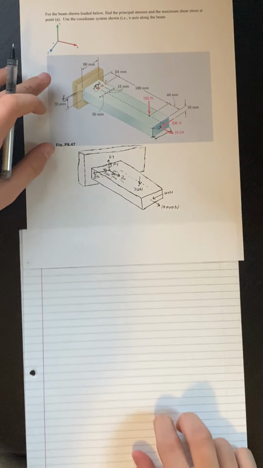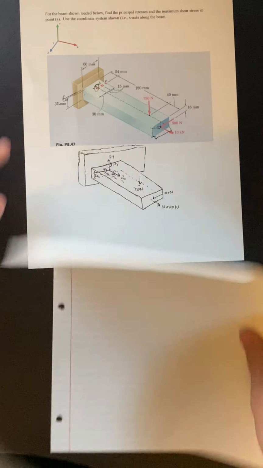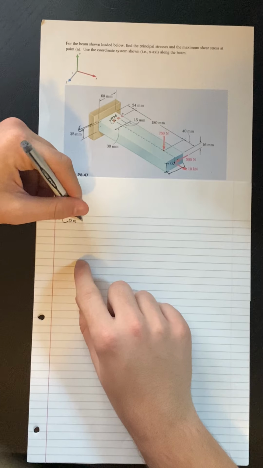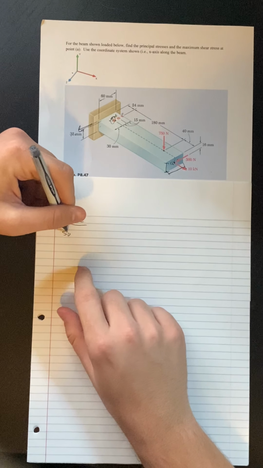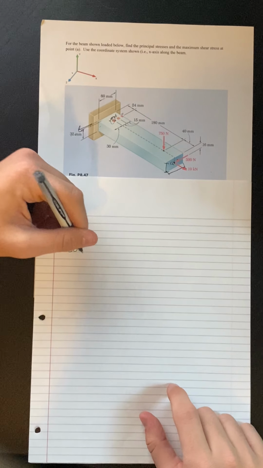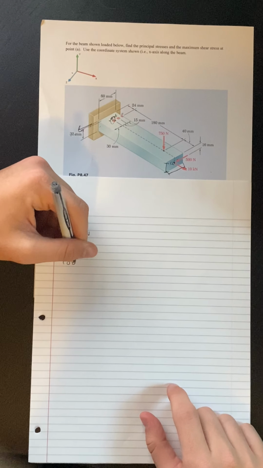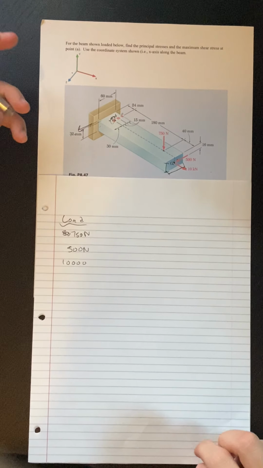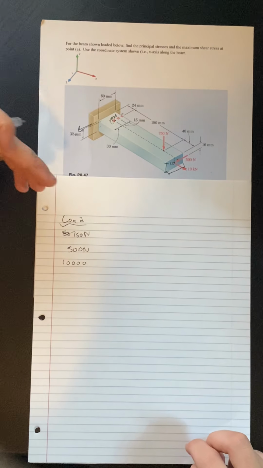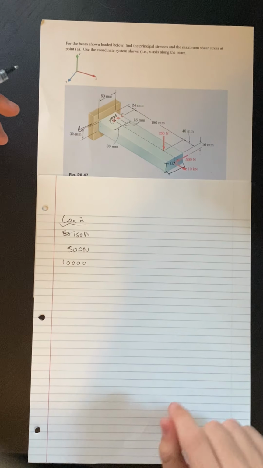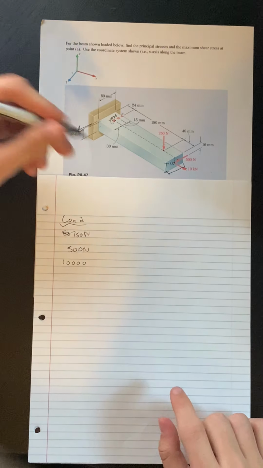And so the first thing we're going to do is use those loads that we have given. Let's start with the 750 newtons, the 500 newtons, and the 10,000 newtons. And we're going to use the two vectors, the position vector and force vector, to find our moment vector, which will help us find those unknowns on that force diagram, which will help us for the remainder of the problem.